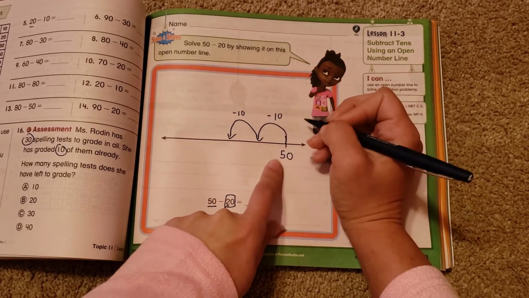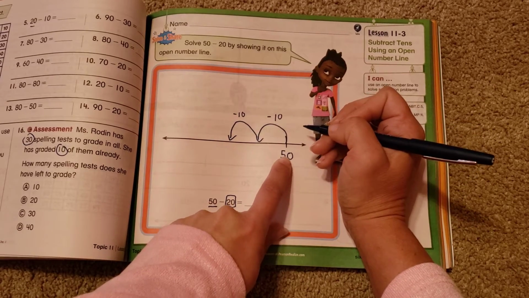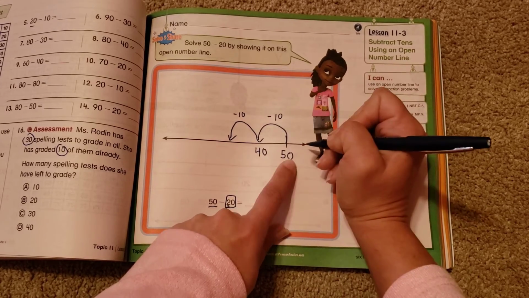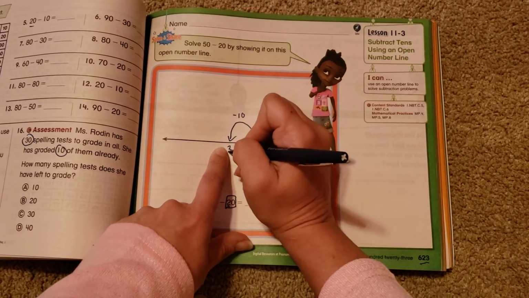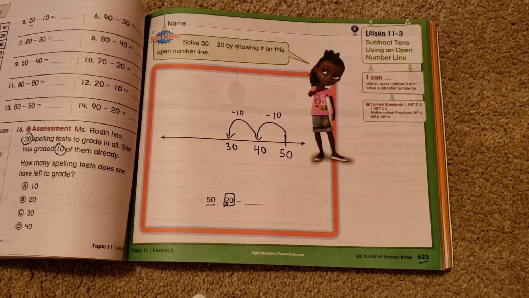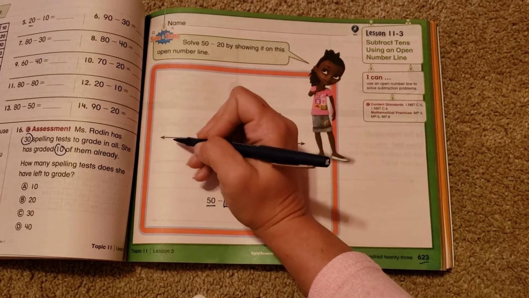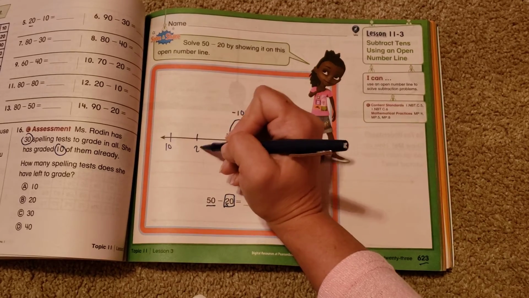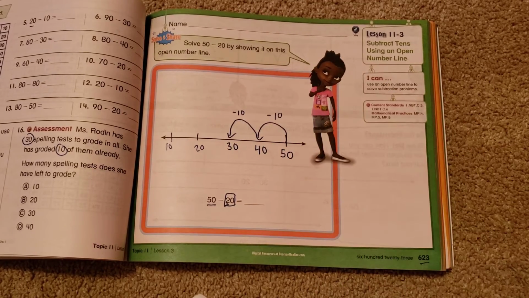So if we're going backwards by tens from 50, we fill in our missing numbers: 40, 30. And if it's easier for you to start this way, you can add more: 10, 20, 30, 40, to fill it in that way. It doesn't matter if you have extra numbers on your open number line or not.